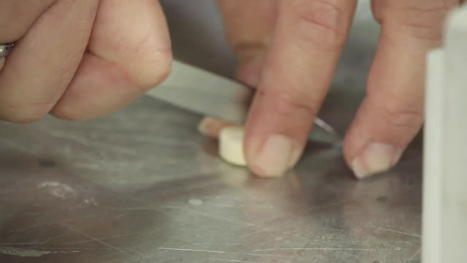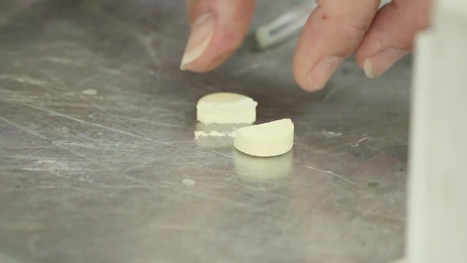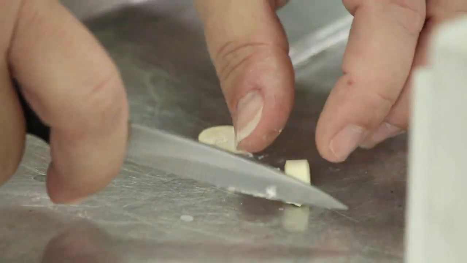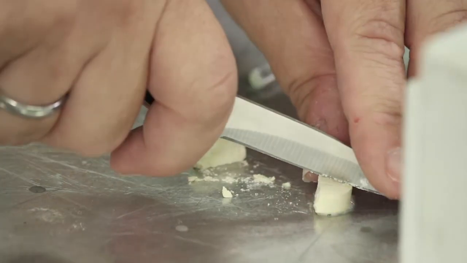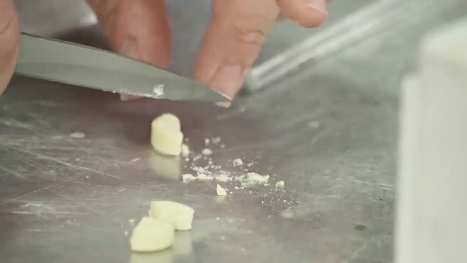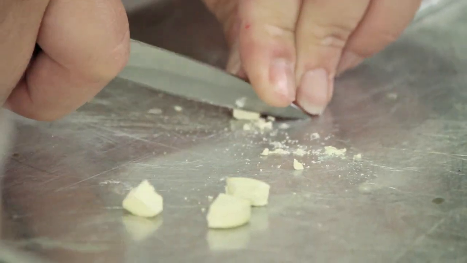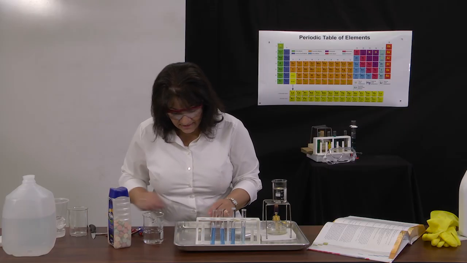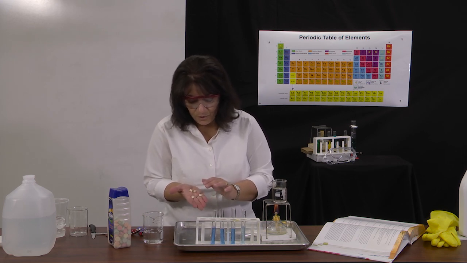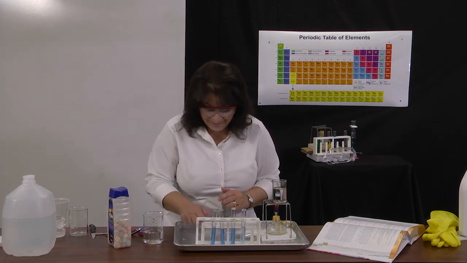I have a sharp knife, and I'm bearing down, cut it in half, and I'll cut each half in half again. Okay, so I have 4 pieces of antacid tablet, and I'll hold them up so you can see.